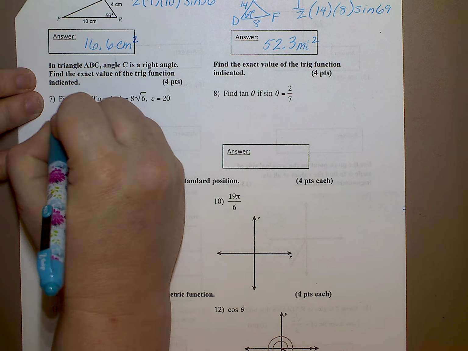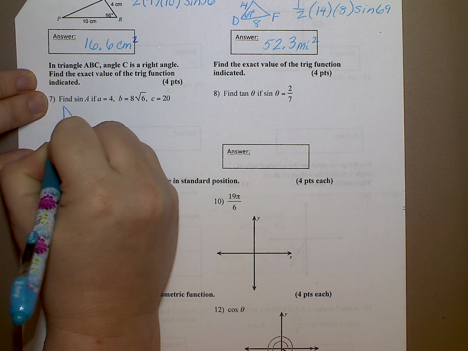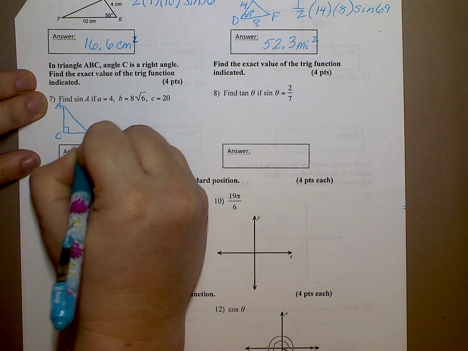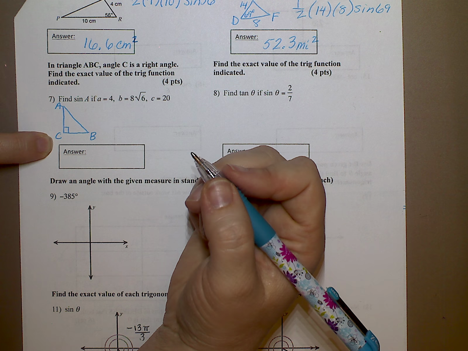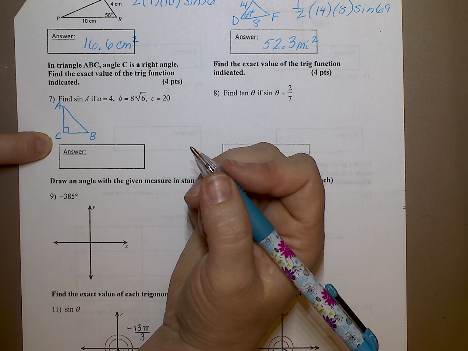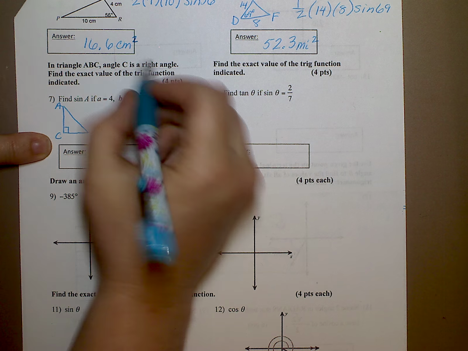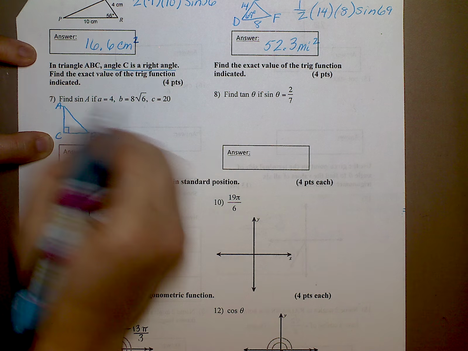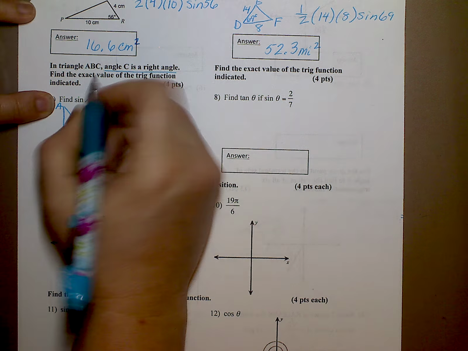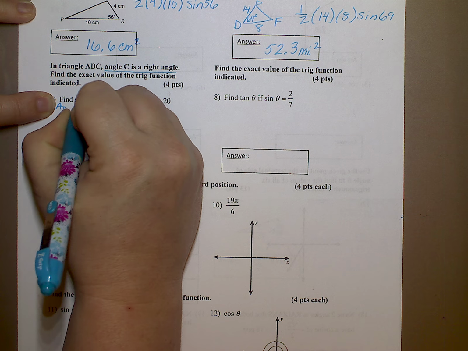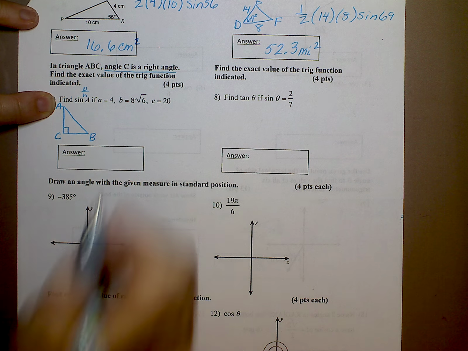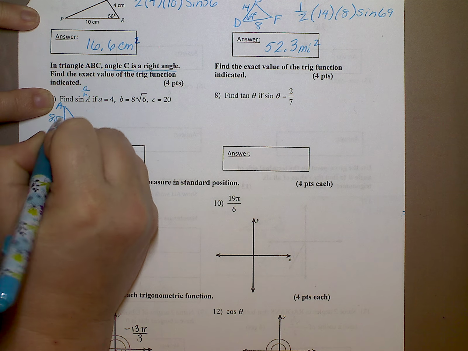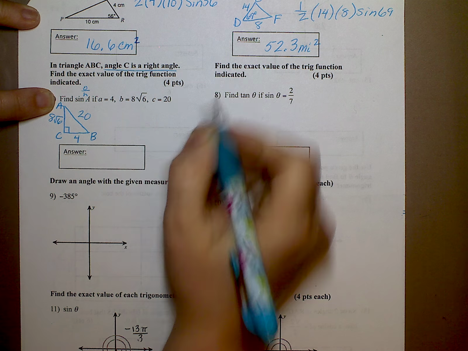In triangle ABC, angle C is a right angle. So this one, it does matter how I label it. C has to be the right angle, then A and B, it doesn't matter which one you make which. It says angle C is a right angle, that's how I know. Find the exact value of the trig function. Find the sine of A, and sine is opposite over hypotenuse, right? If little a is 4, little b is 8 radical 6, and little c is 20.